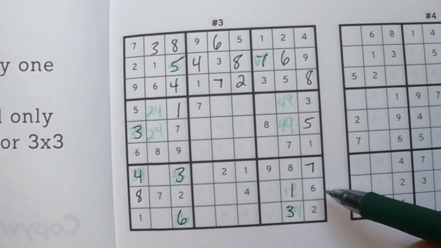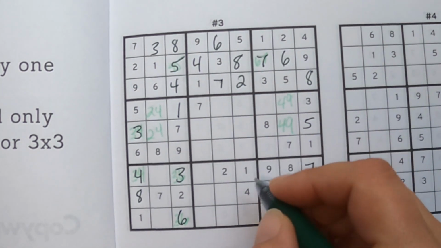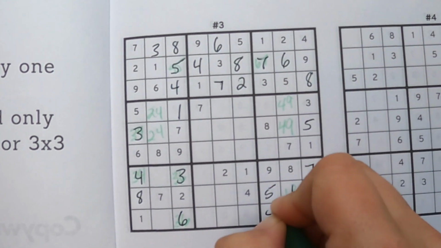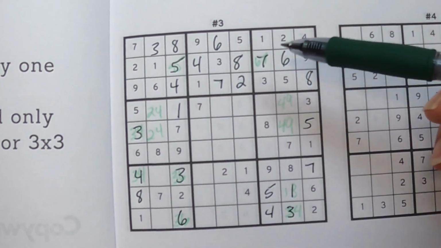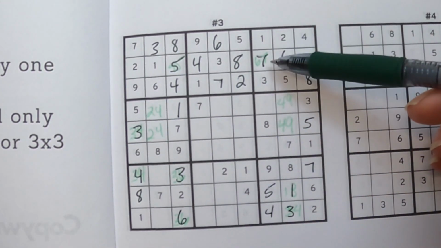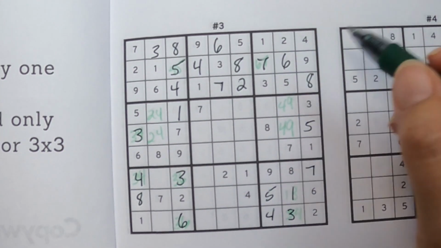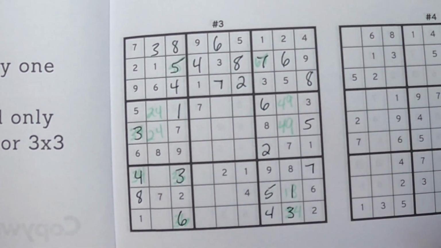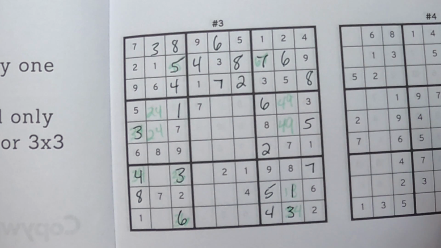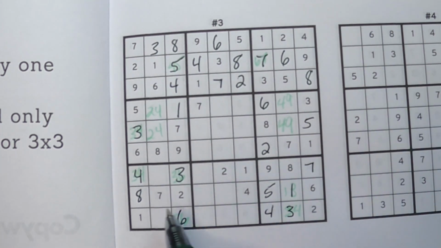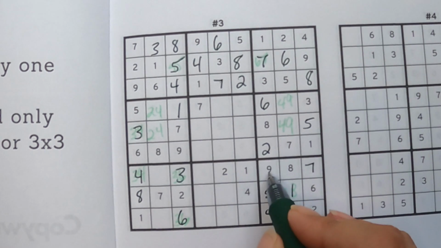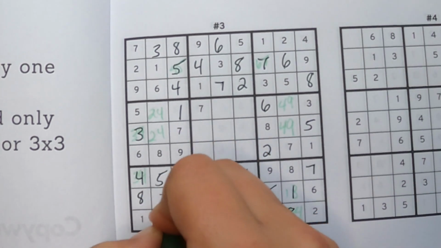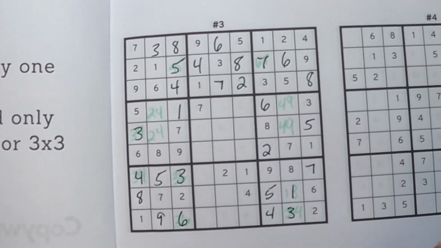For this box now, we're missing 4 and 5. We've got a 4 here, so 5, 4. For this column now, we're missing 2 and 6. We've got a 6 here, so 2, 6. For this box, we're missing 5 and 9. We've got a 9 here, so 5, 9.